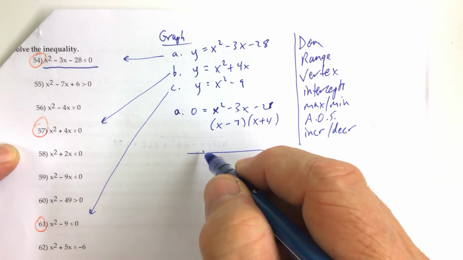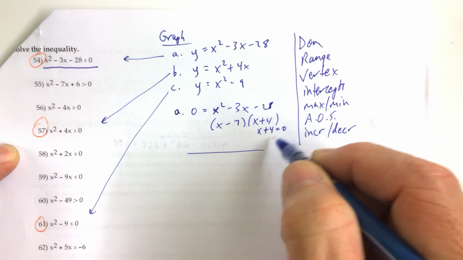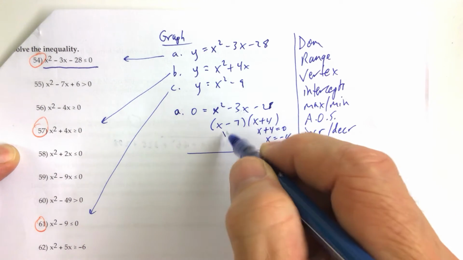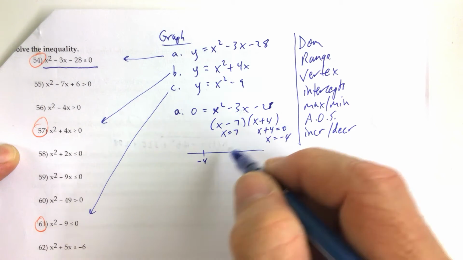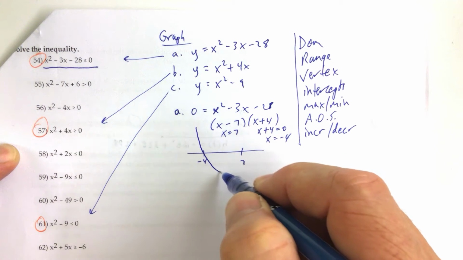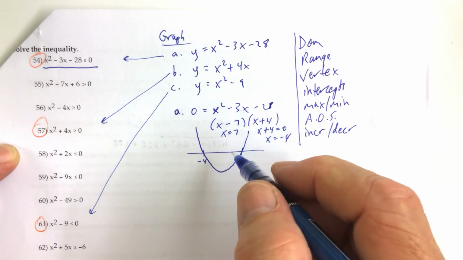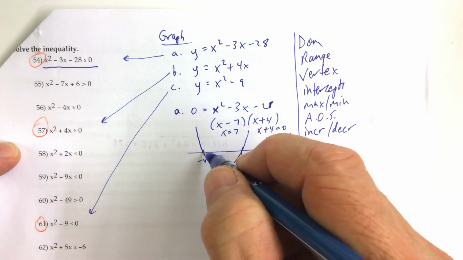And if we set each factor equal to 0, we get x is equal to negative 4, and x minus 7 equals 0, which means that x would be equal to 7. So we have negative 4 and 7. We know the graph opens up. Now there's one of two ways to find the x-coordinate of the vertex.